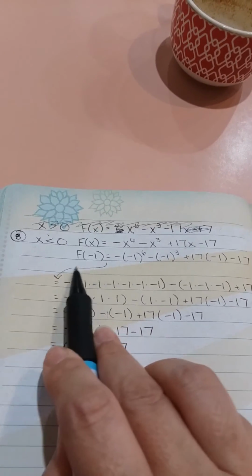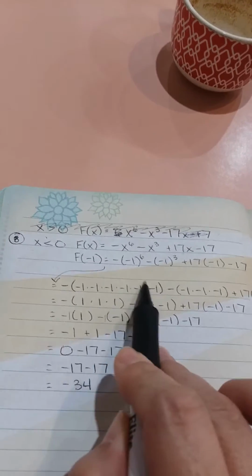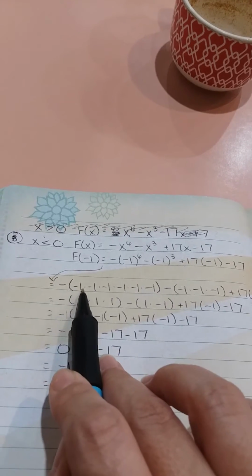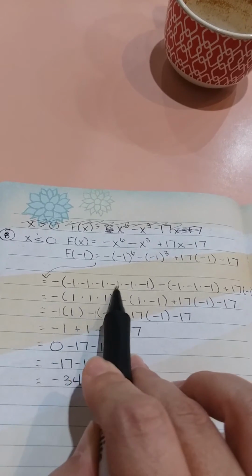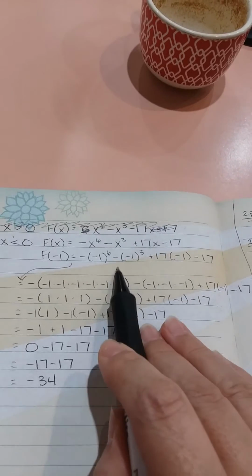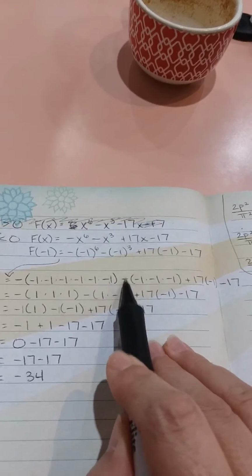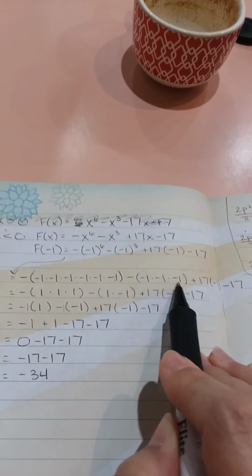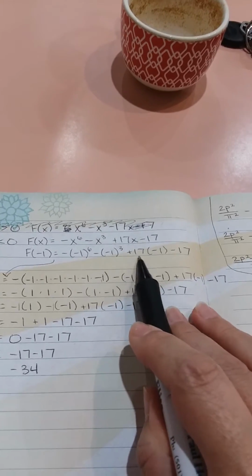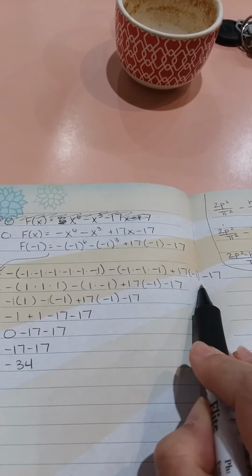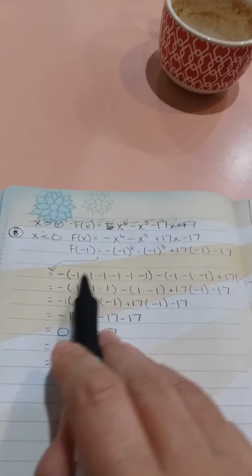So I brought down my negative, and then in parentheses, I put -1 times itself 6 times. And then I brought down this minus, and then I've got -1 times itself 3 times. And then I bring down my plus 17 times -1 and my minus 17.